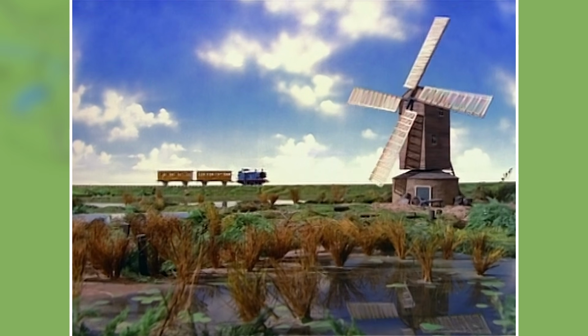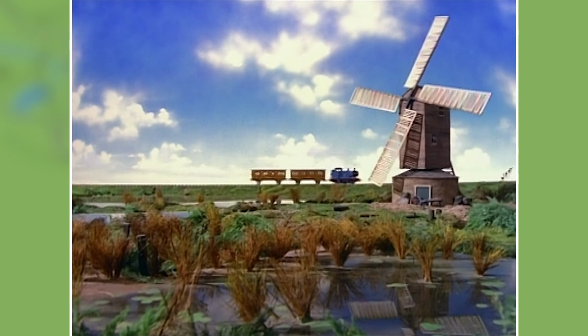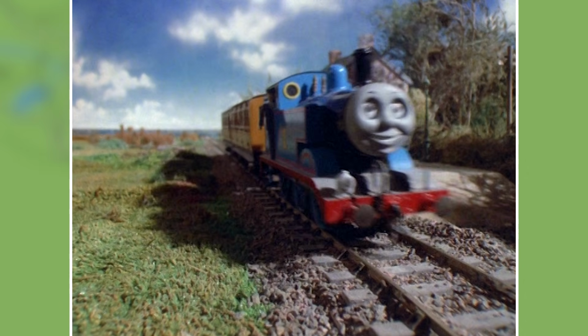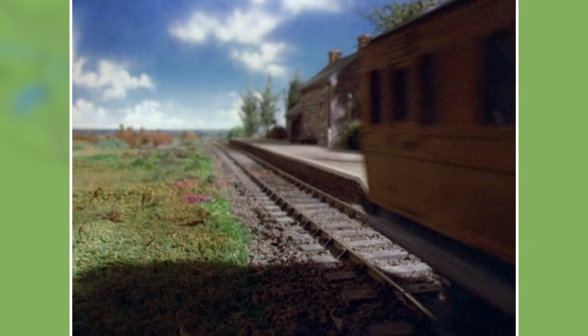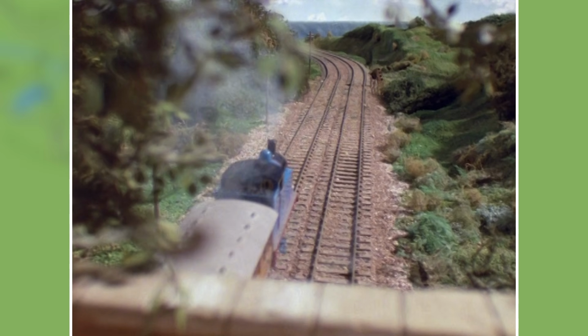There are some random shots from other locations on the island that are spliced in, such as this one of Thomas going through Lower Arlesborough of all places, and this B-roll of him going under the intro bridge.